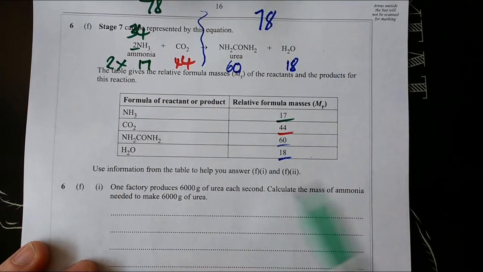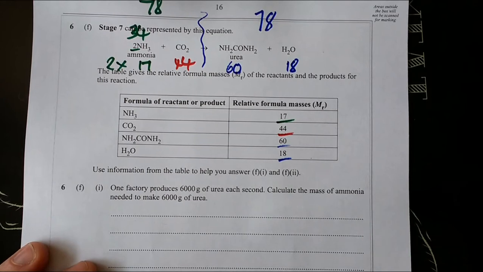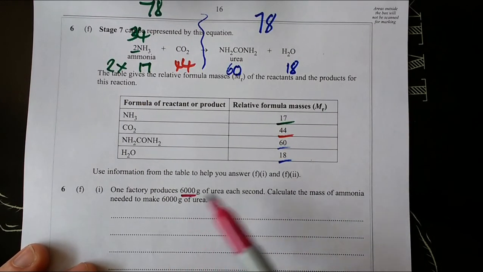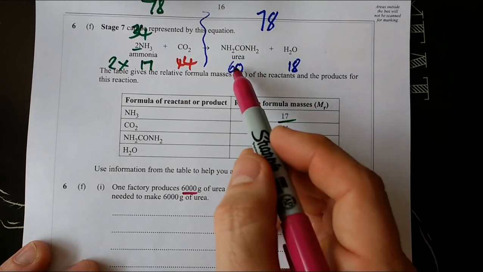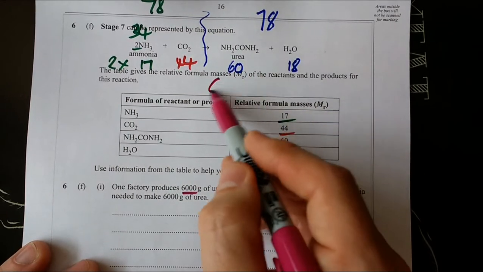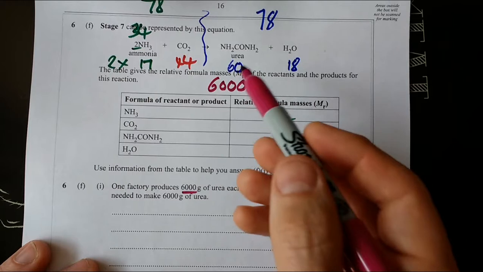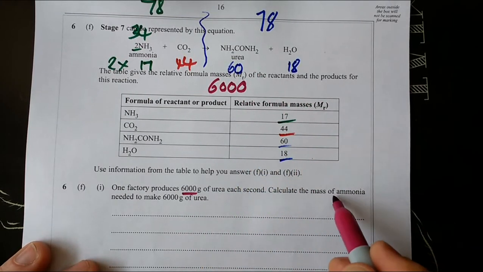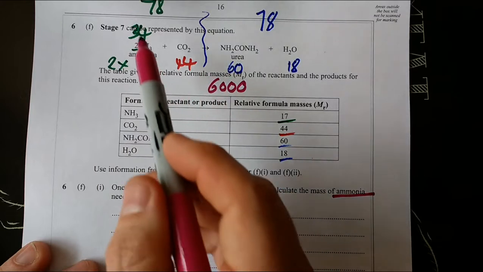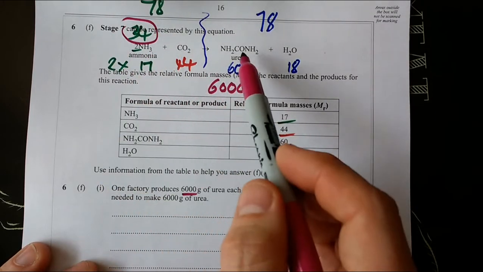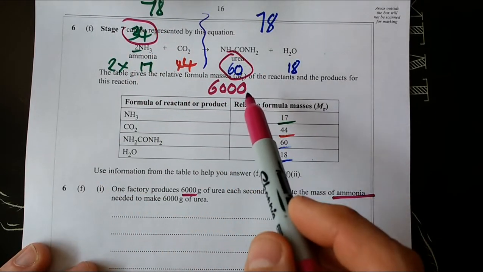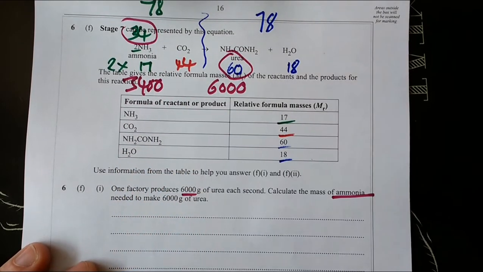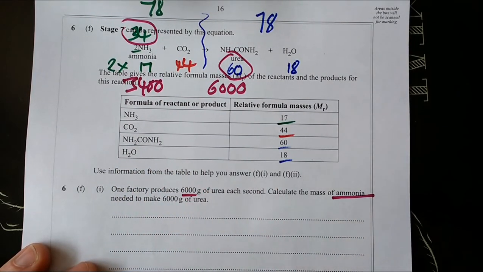The rest of the question is fairly straightforward after that. They tell you that the factory wants to produce 6,000 grams of urea. Now, you just convert that 60 into 6,000, and to do that you have to times it by 100. They want to know the mass of ammonia. So if you've got 34 on this side and 60 there, and to get from 60 to 6,000 you times it by 100, you just times that by 100 as well. So 3,400. That's going to be the answer.